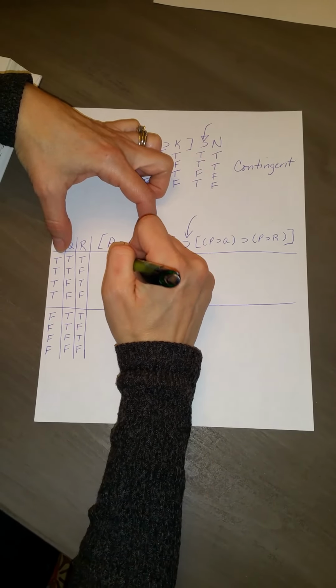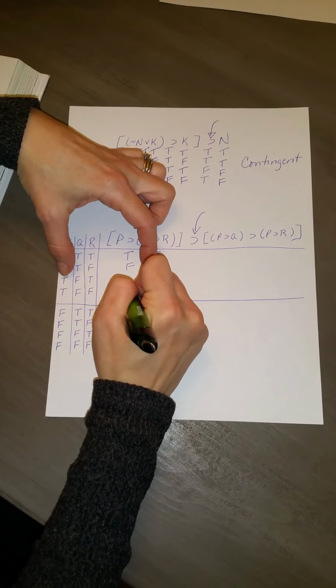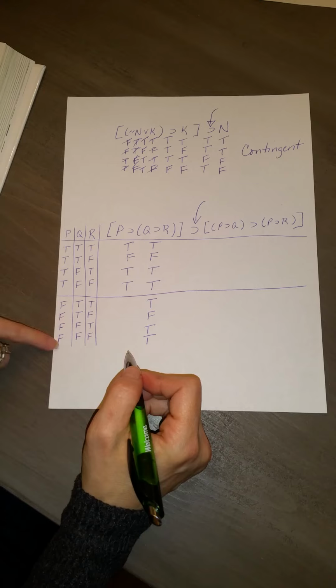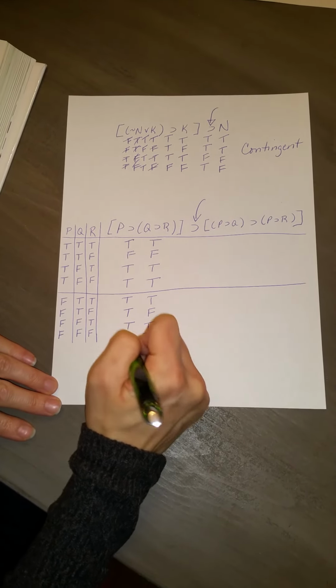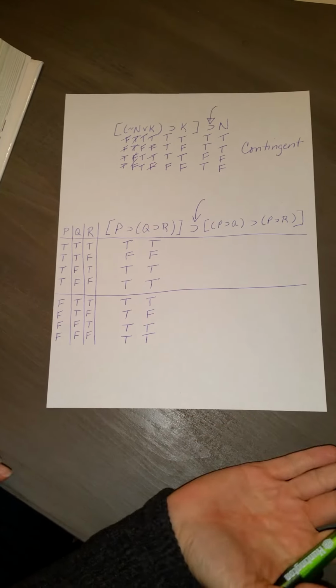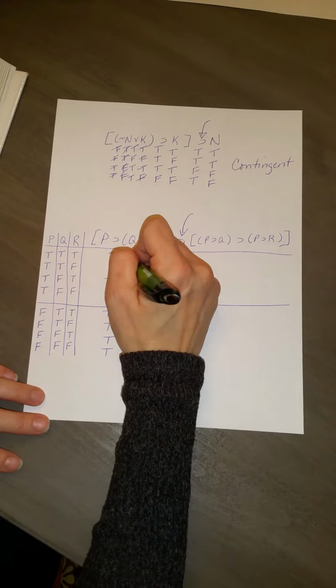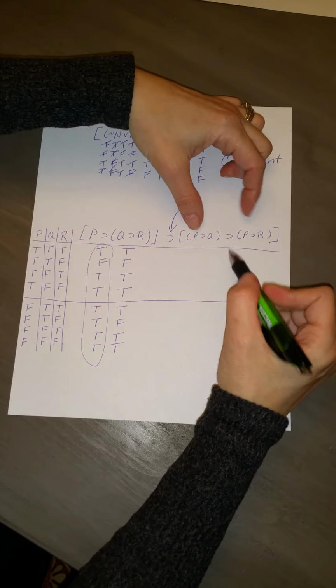True and true is true, true horseshoe false, false, true, true. And then since we have false on this side, all of these are going to be true, right? Because anytime the antecedent is false, the conditional itself is true. Okay, so that's what we get here. And then we have to do these 2 conditionals.